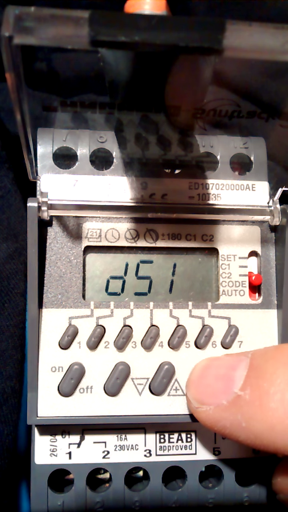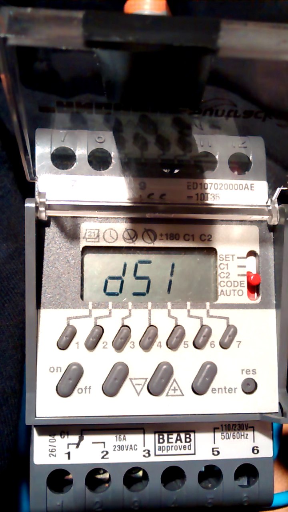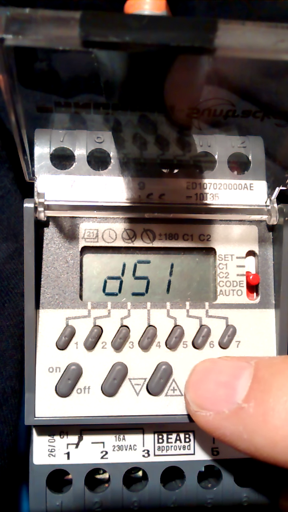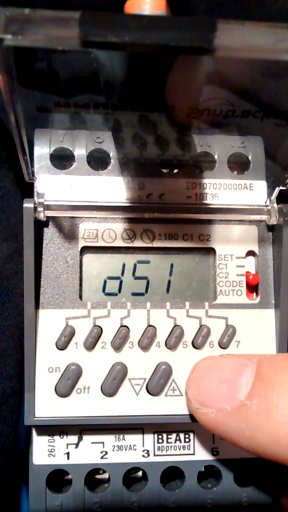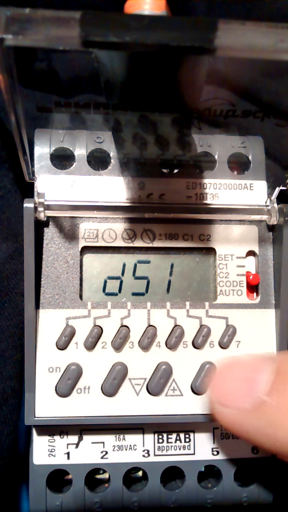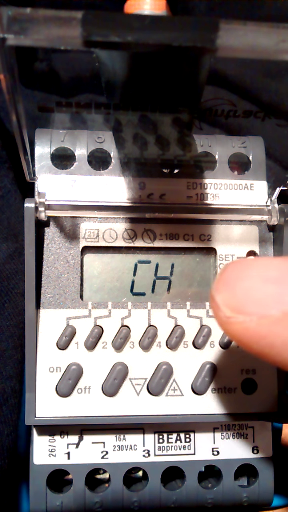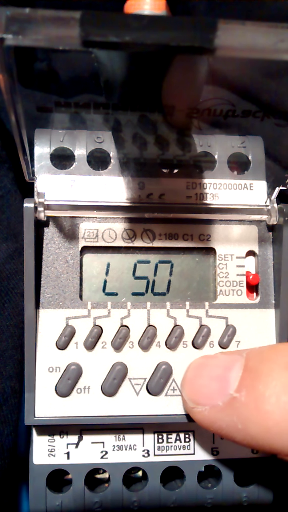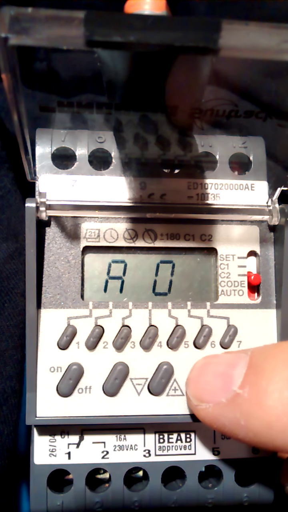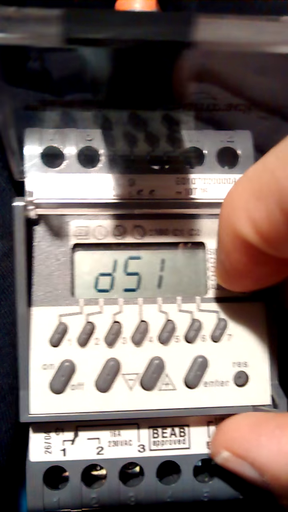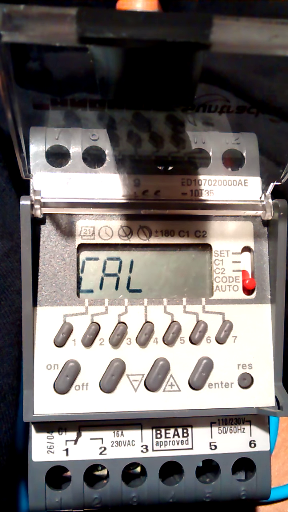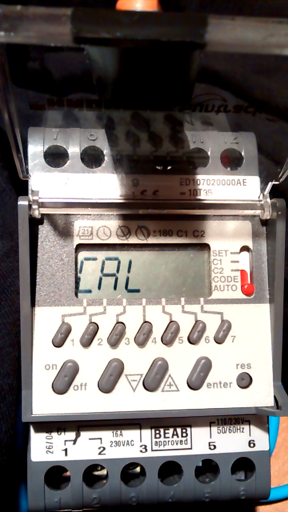So that's set, DS set to 1, which means it will change to British Summer Time and Greenwich Mean Time. And it cycles back round, so you just go round again. And to set that, you switch back to auto. It will recalibrate, and that's that one.